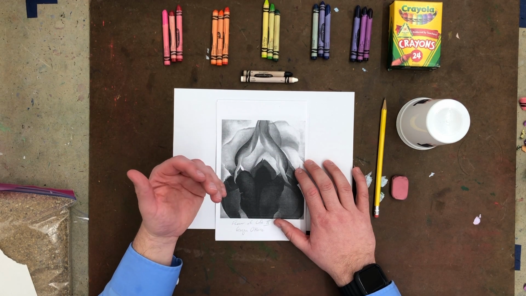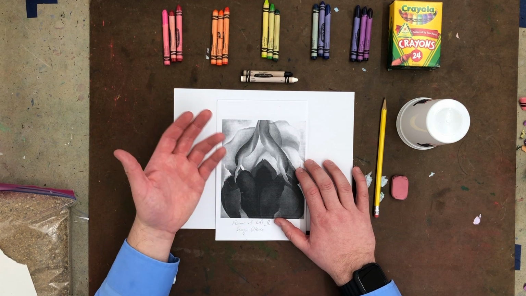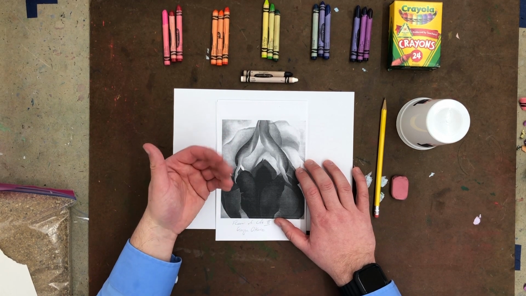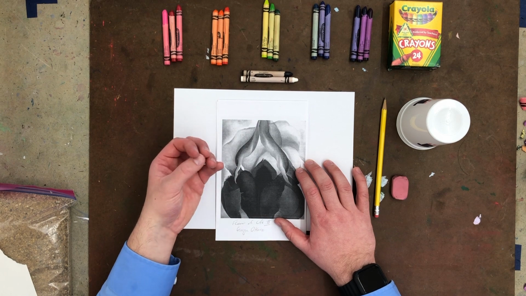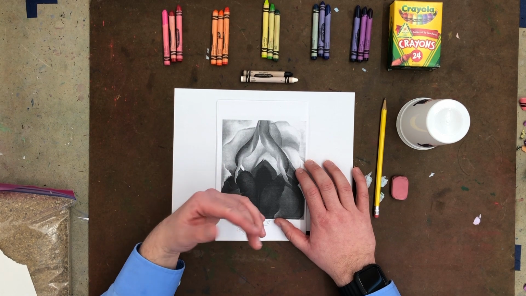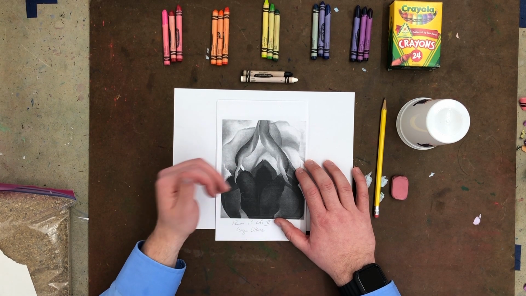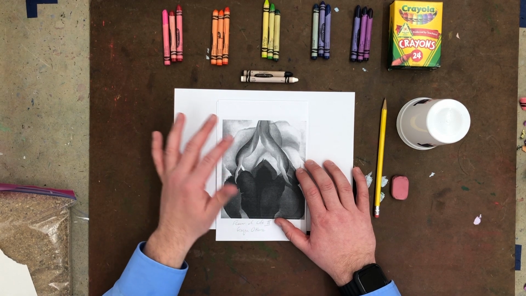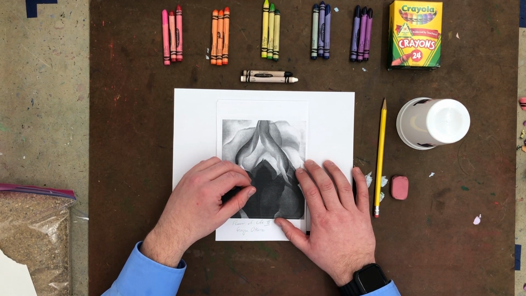Okay? And in order to make a monochromatic picture, you pick your color, and to make a color darker, you might add more black, or to make it lighter, you might add more white, or you could add a little bit of gray to make it kind of a middle of the road color.